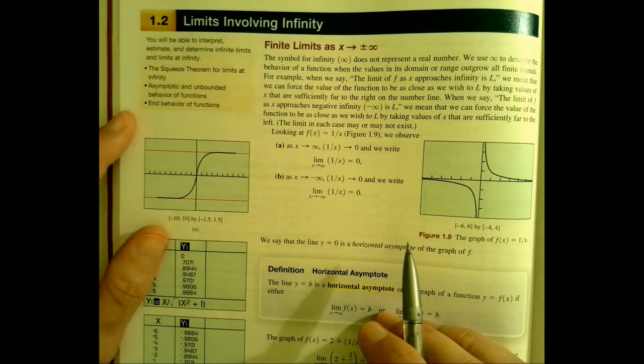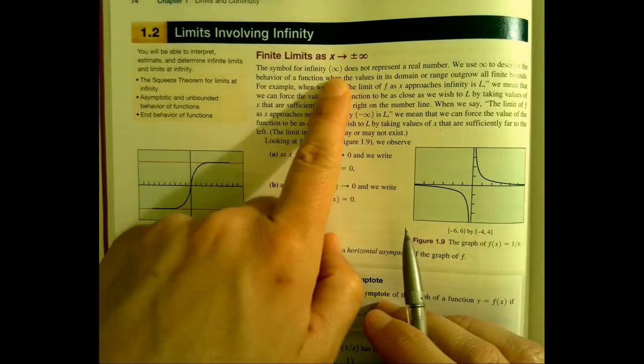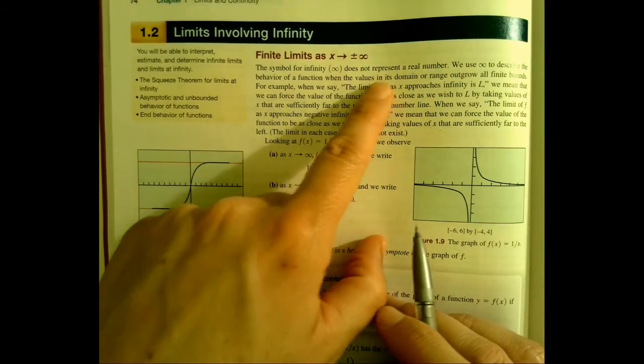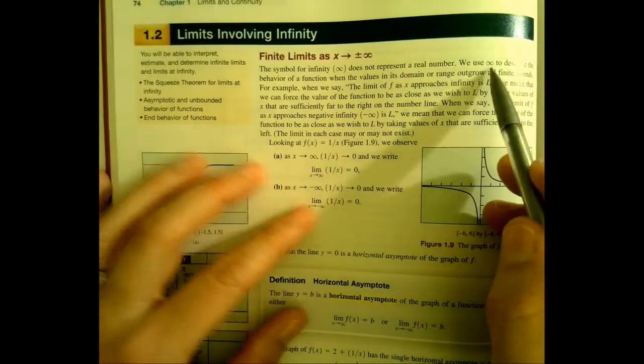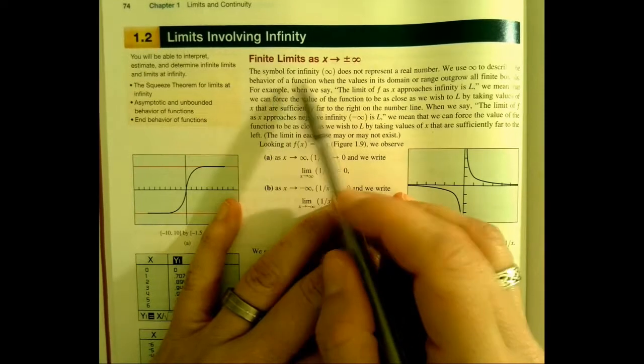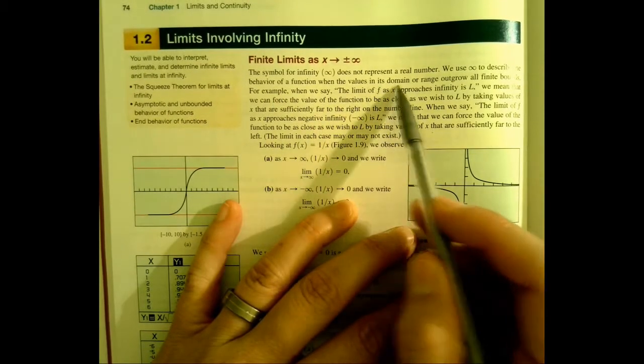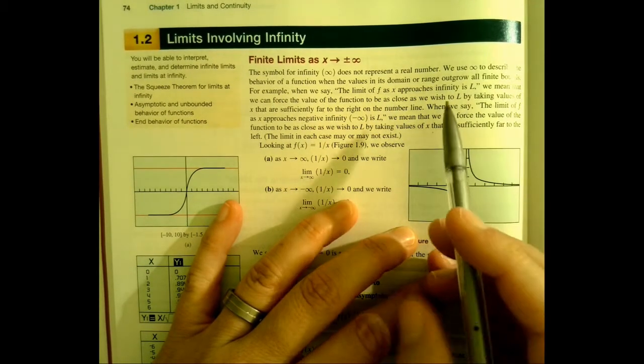limits involving infinity. We know that the symbol of infinity doesn't actually represent a real number. But what in fact we use infinity for is it describes the behavior of a function when the values in its domain or range outgrow all finite bounds.